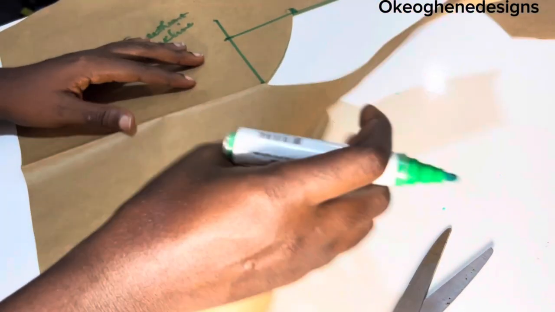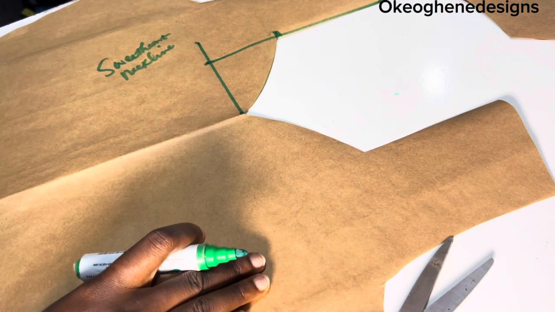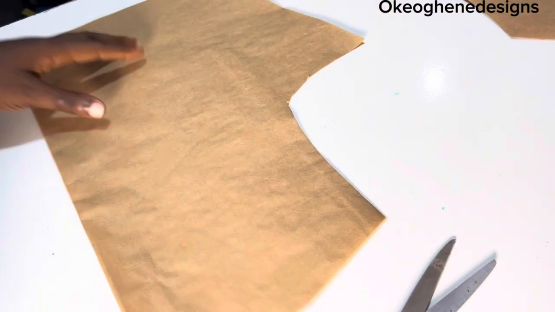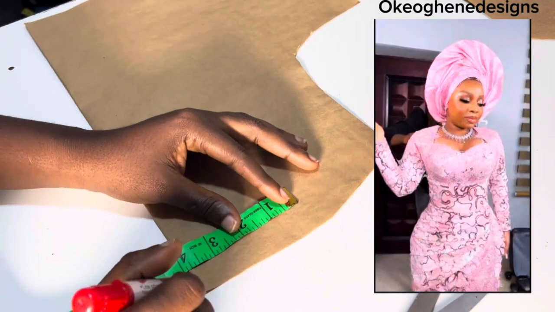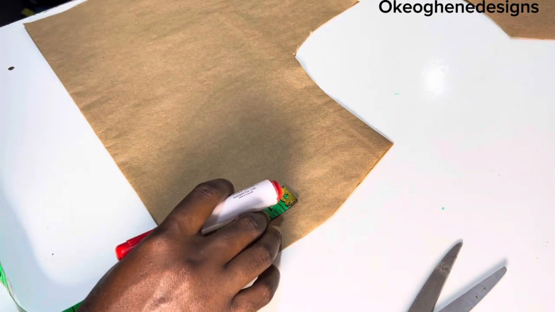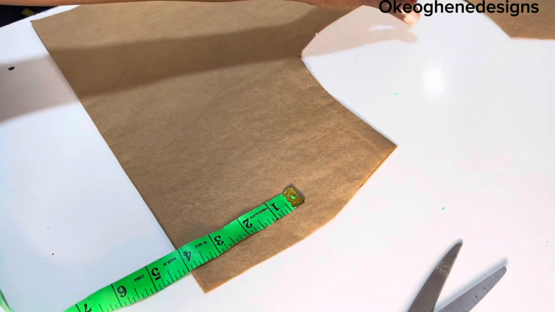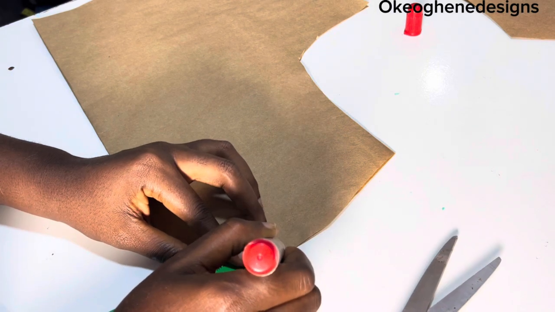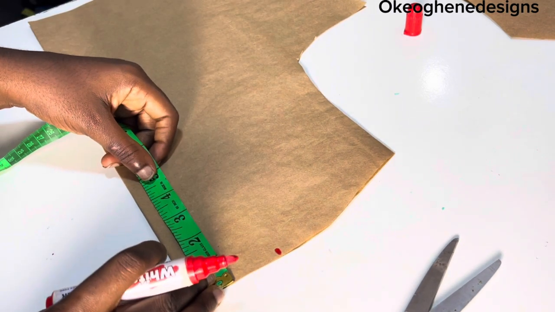So you open it, and this is what it looks like. It actually looks like the Queen Anne neckline, but it's a little bit different from the Queen Anne neckline. For the Queen Anne neckline, you would make your neck width smaller. So instead of doing the 3.5 for the regular 3, you can go between 2 to 2.5 inches to avoid gaping. So we'll do 2.5 inch, we'll mark here, and then we'll go down by 8 inches.